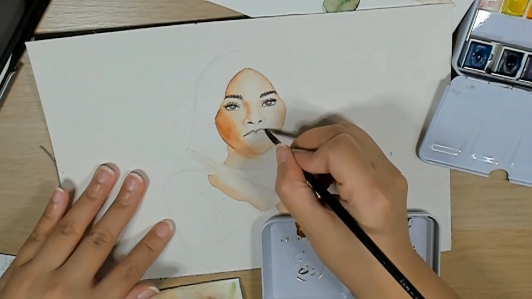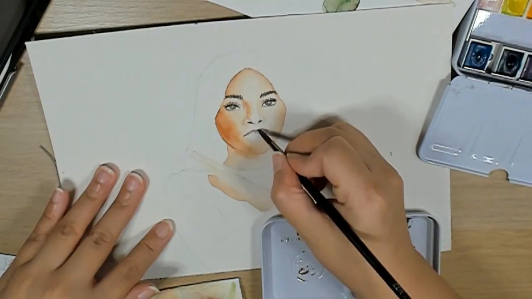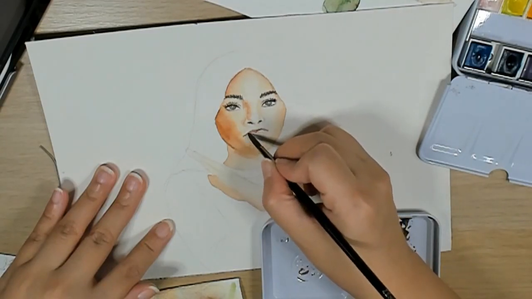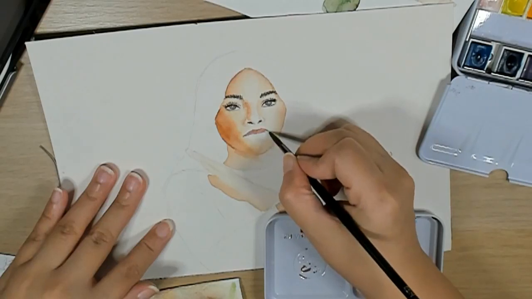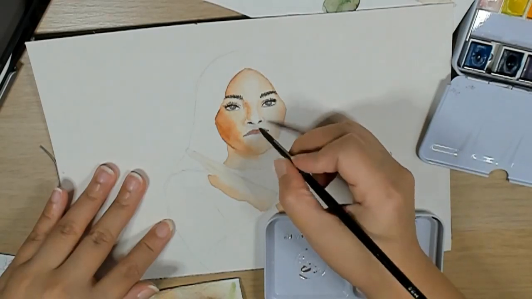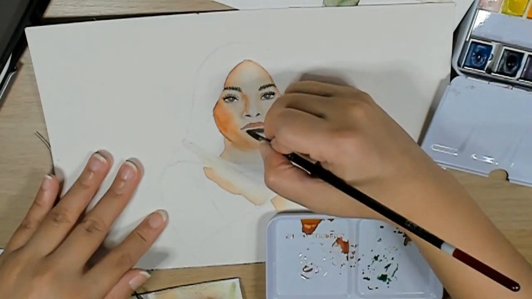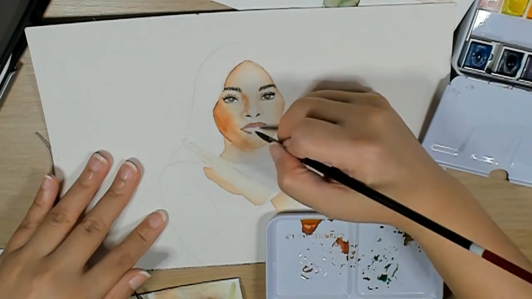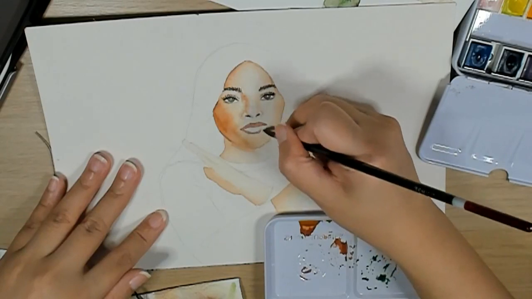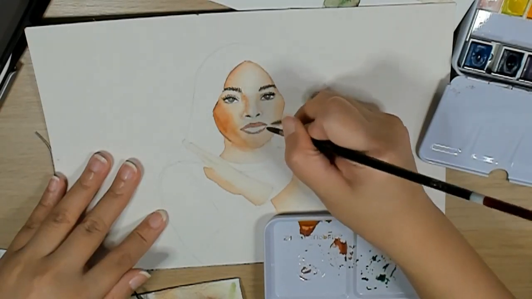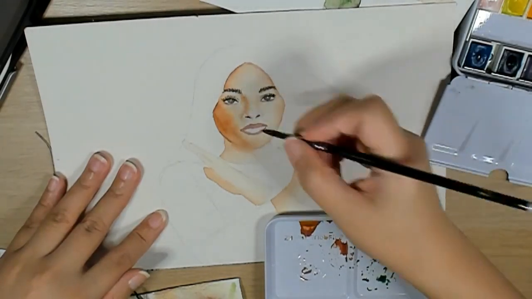Having teeth on your painting is another different challenge. So I'm going for a more natural skin lip color here. I think I might have had too much coffee.